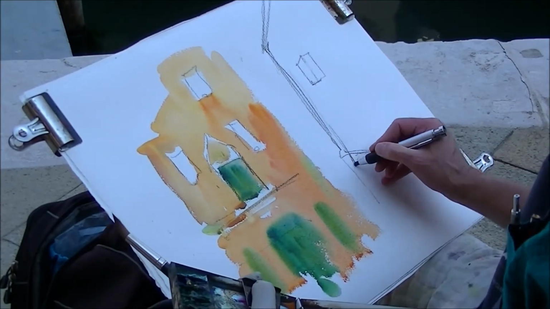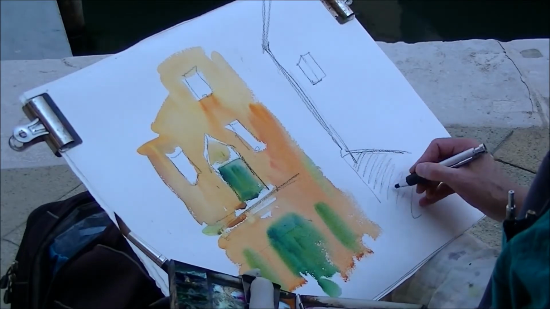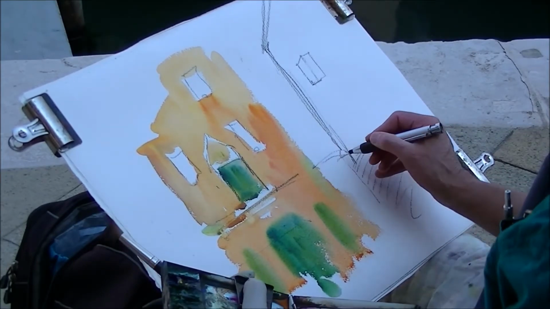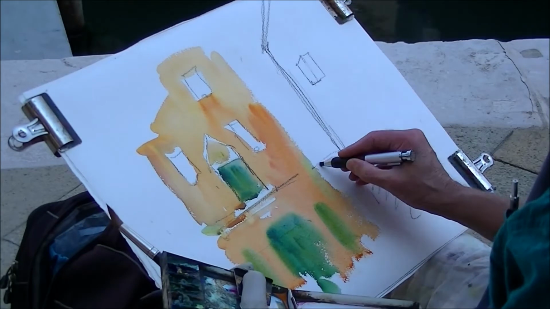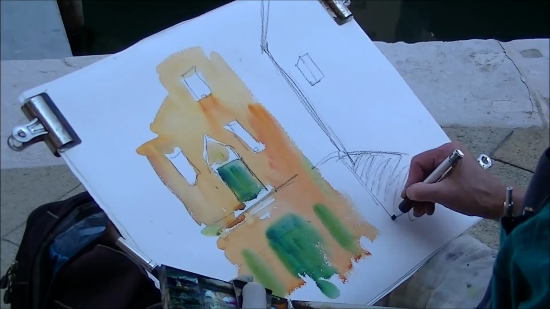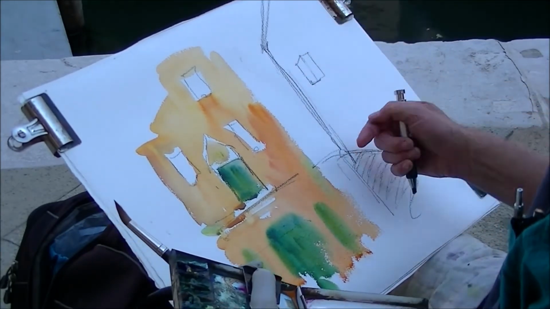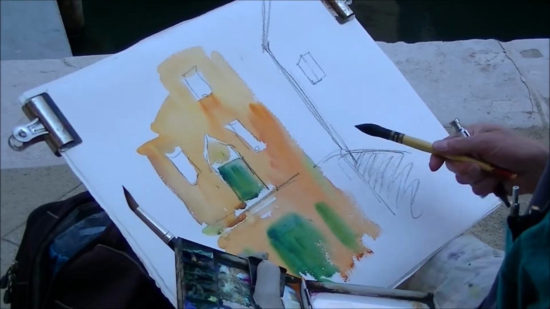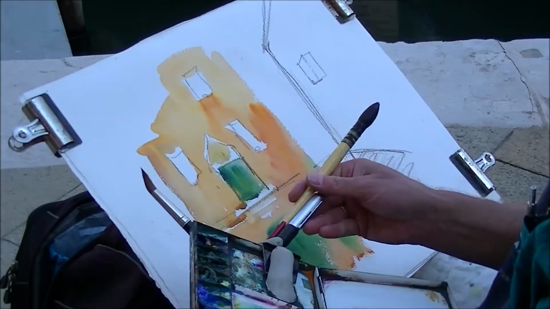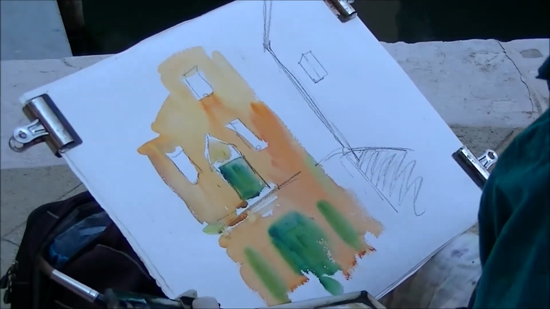And as I look down here, there's not much color in the canal. From this building, it turns into a green. So let's do that.